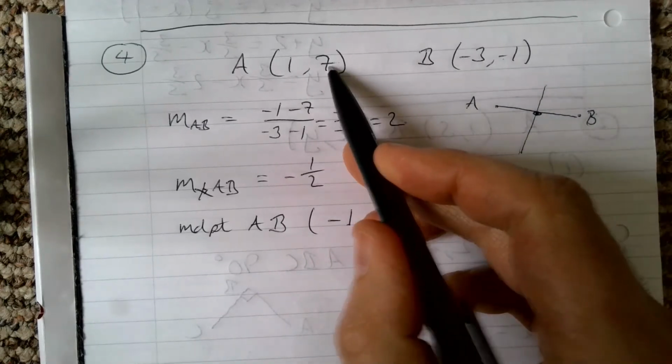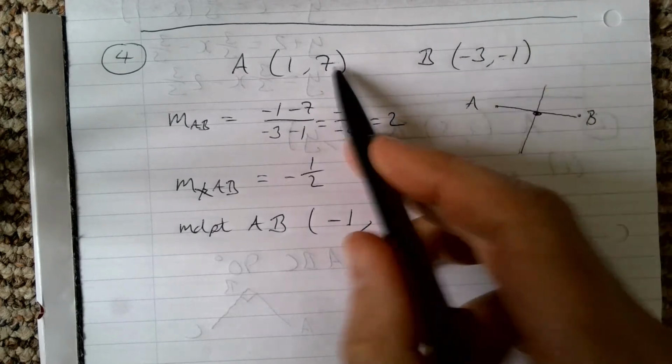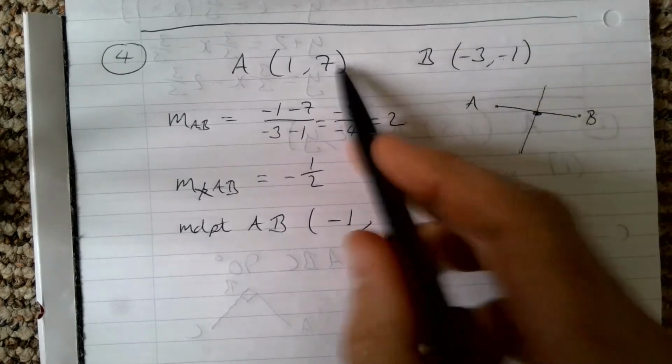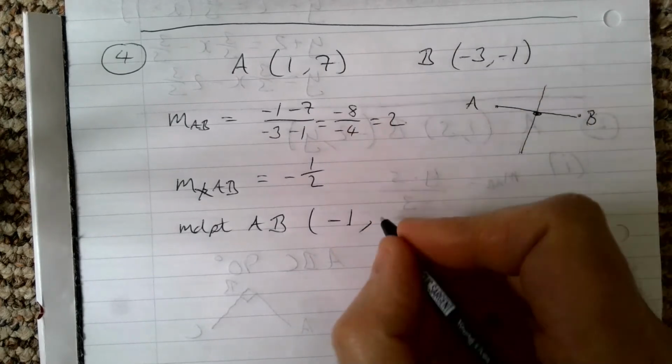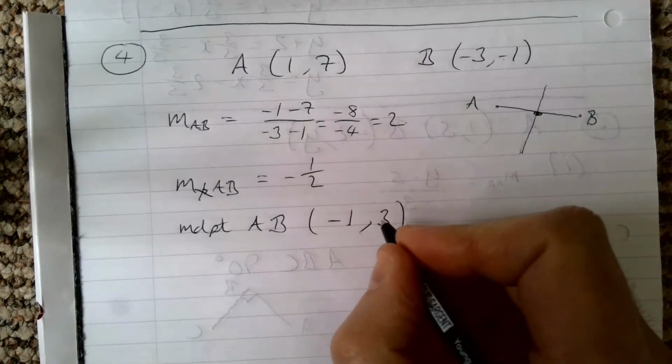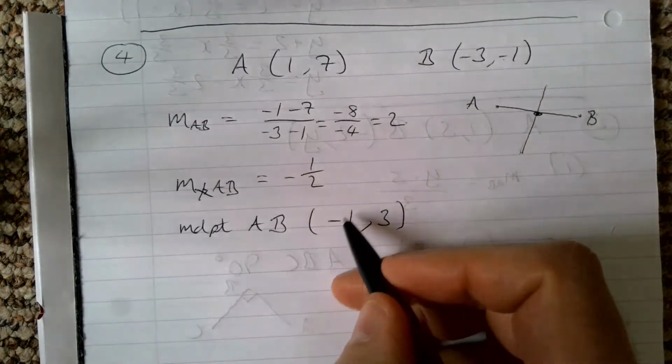And here, 7 and minus 1. There's a gap of 8 in between those two numbers, so we need to go 4 either way. So we take away 4 from 7, which will then give us 3. So we have everything we need to sub into our formula.